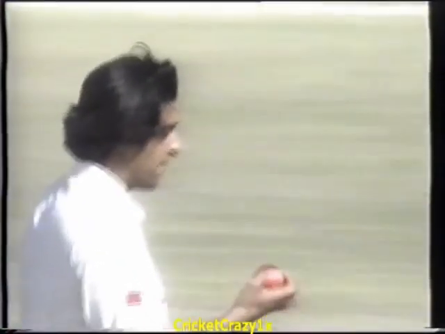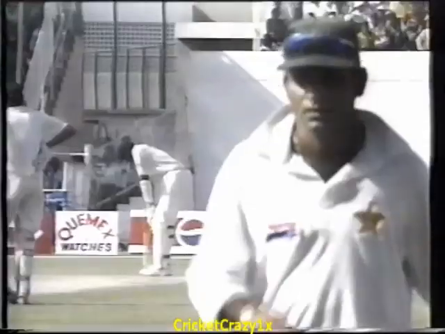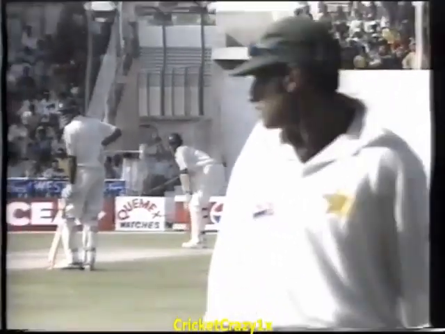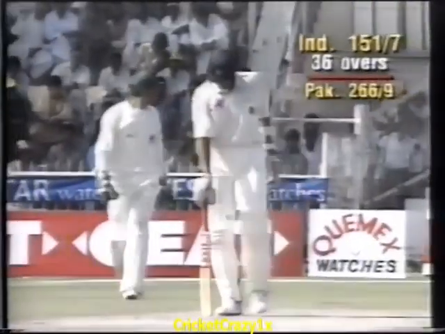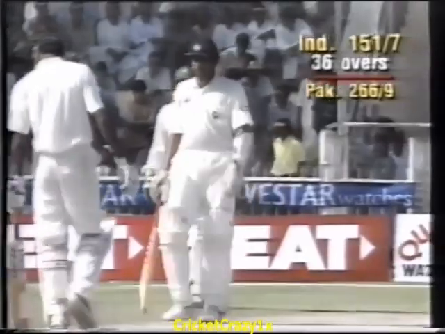To have a big back lift. Anil Kumble does have a big back lift. Akram coming around the wicket so that he can be a lot more accurate with it. That was an unusual run-up, and that really came up at Anil Kumble. No call from the umpires, called because he's a tall man. So after 36 overs, India struggling, 151 for 7.